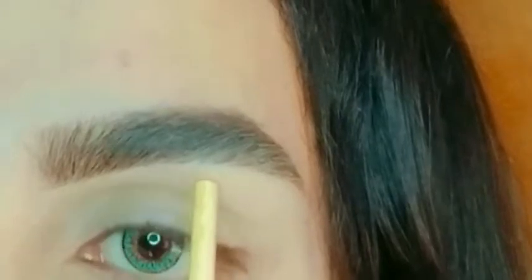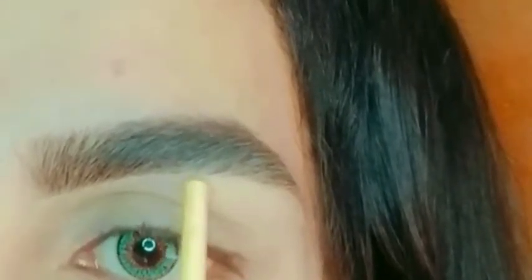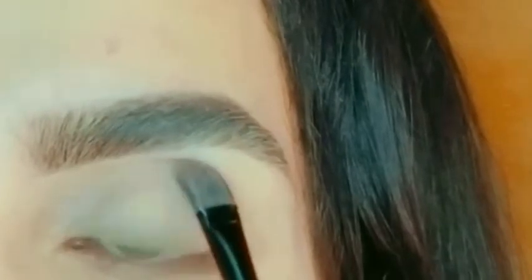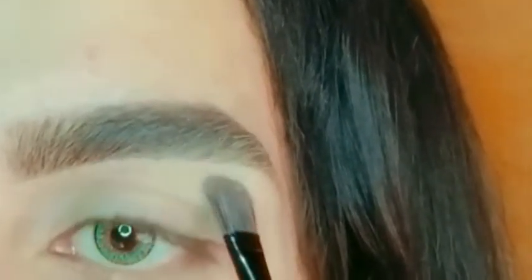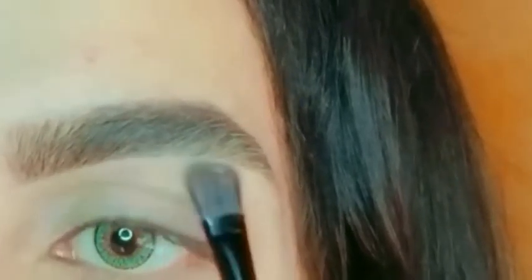After finishing off with the powder, it's now time to build your crease using a transition shadow. In this, it's really important to understand your crease fold, and you can see where I am pointing out. For me, that is the crease fold of my eye. In the same way you have to understand the dimension of your eyes as well, and you have to apply the transition shadow above that, because that way your eye makeup is going to look seamless and beautiful.